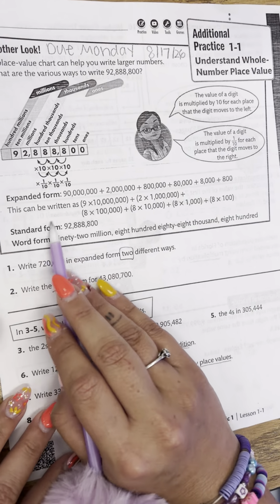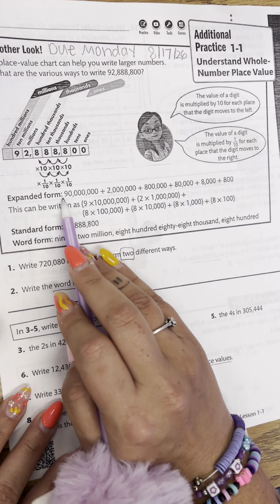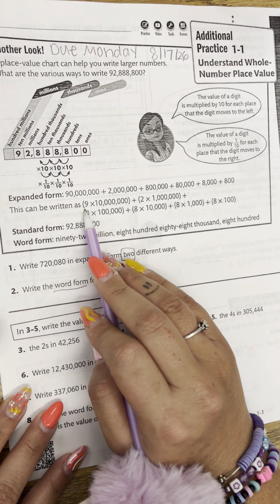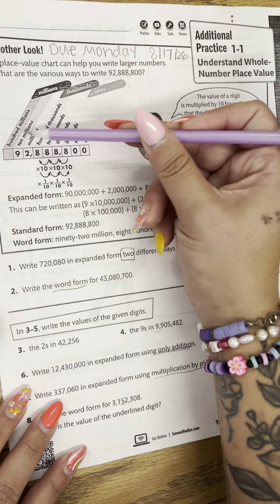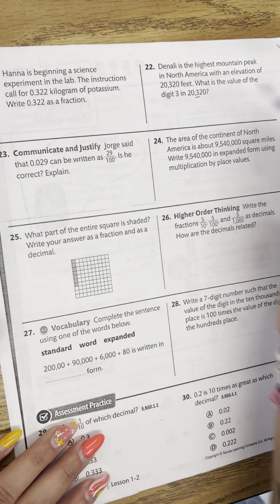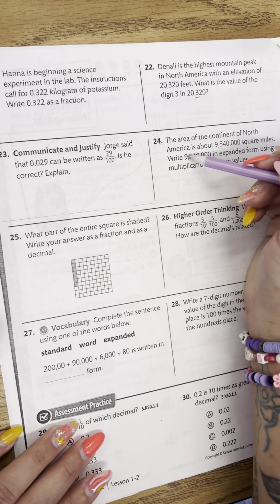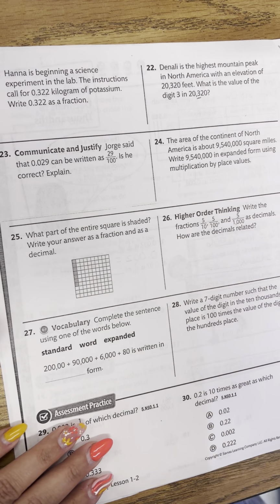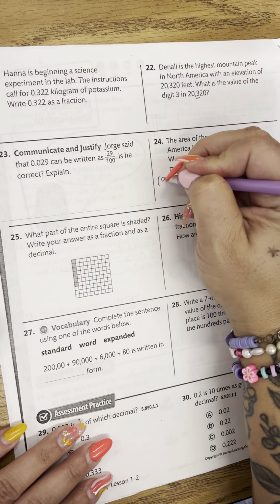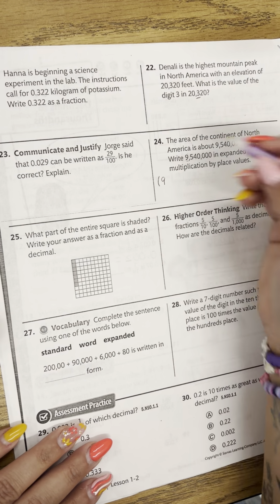Our expanded notation is when we pull out the digit, which will be a 9. This 9 was in the 10 millions, so we multiply it by 10 million, okay? So for this one, this 9 just so happens to also be a 9, but it is actually in the millions place. So my first one that I'm going to write down is 9, where I'm pulling out that digit.